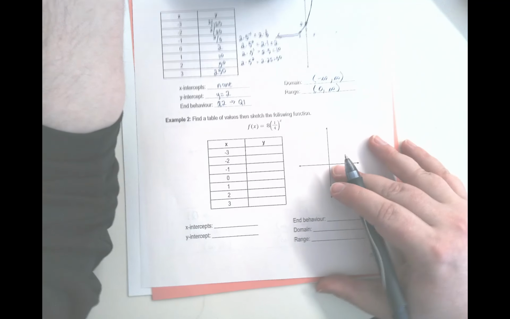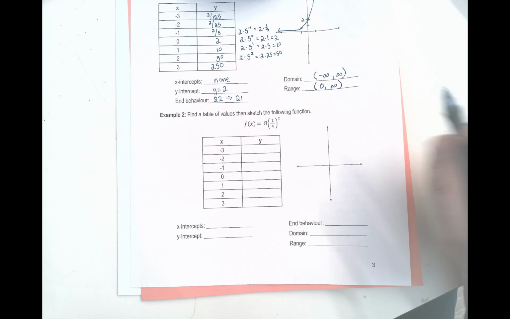Okay, try the next example on your own, and if you are unsure, then we will do it together, but hit pause on the video and see if you can try example number 2 on your own.